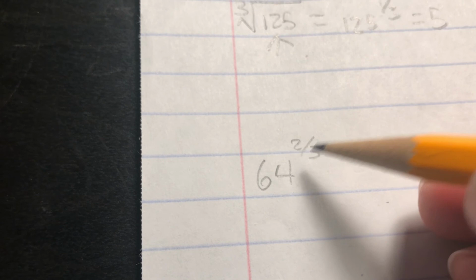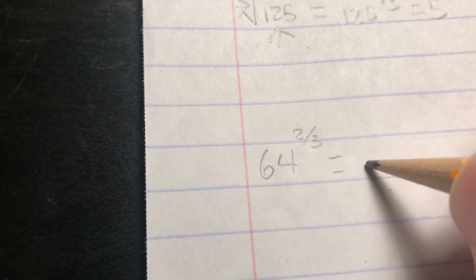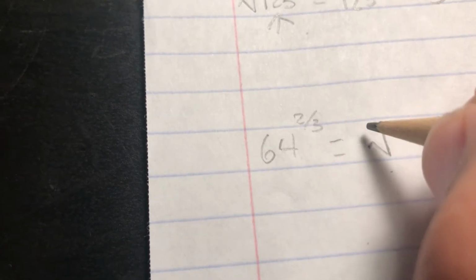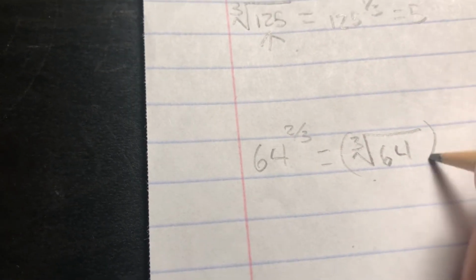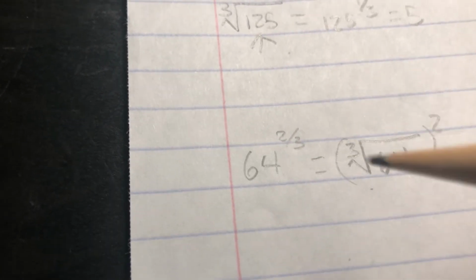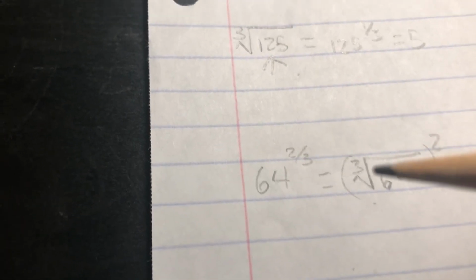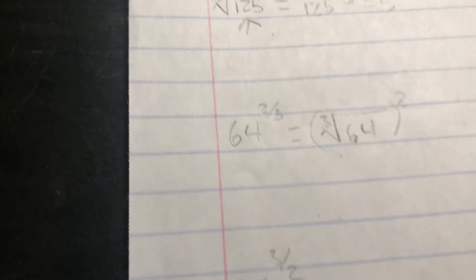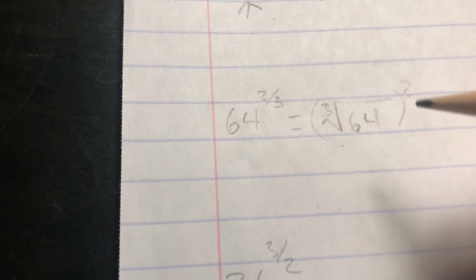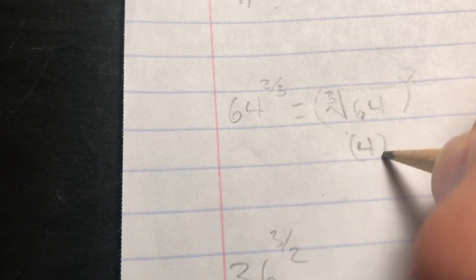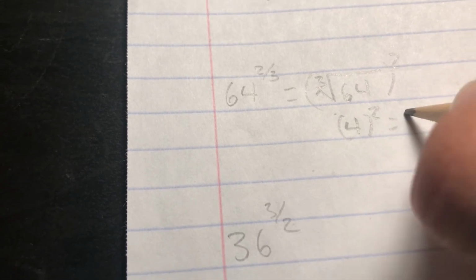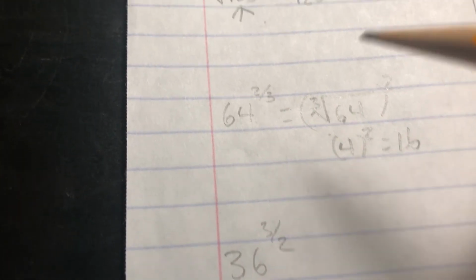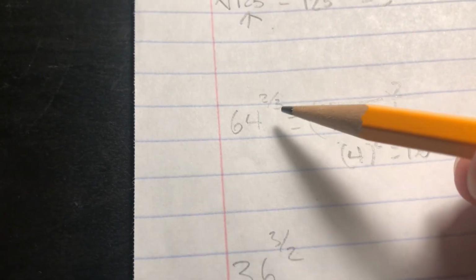Okay? Now 64 to the 2 over 3, that means there's a 3 here, a 64 is in here, and when we're done, we're going to square it. Now you could square 64 and then cube root that, but that'll make it much more difficult. I'd rather shrink it first and then square it. So what number times itself again makes 64? That's going to make 4. Because 4 times 4 times 4 makes 64. Then we have to square it, and that's going to make 16. So you saw that is the exponent, and that is the root.